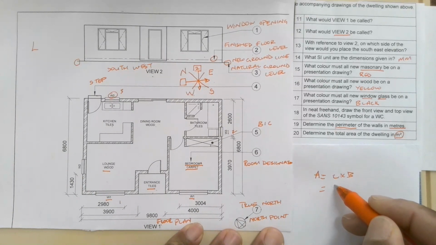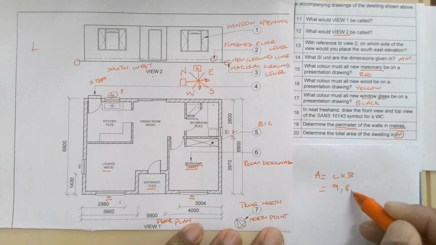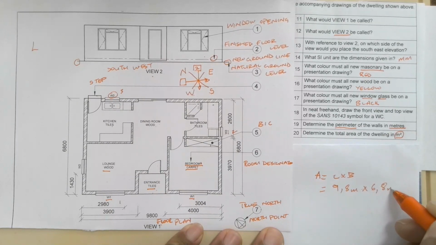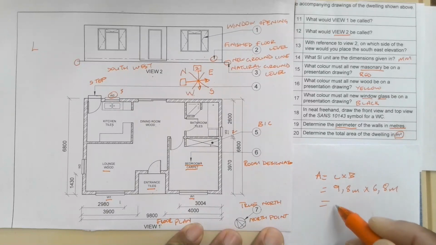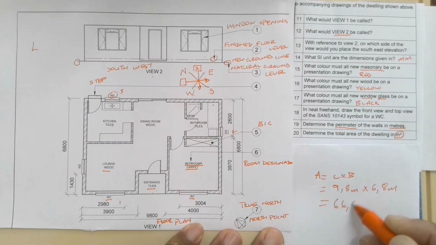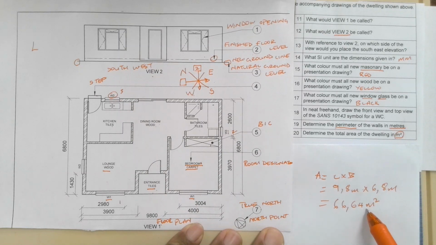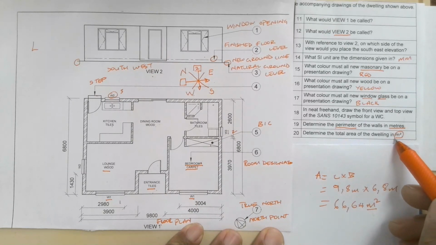So it will be 9,8 meters multiplied by 6,8 meters. Then what will be the answer there? 66,64 square meters. That will be the total area for the dwelling in square meters. It's very important that that is done.